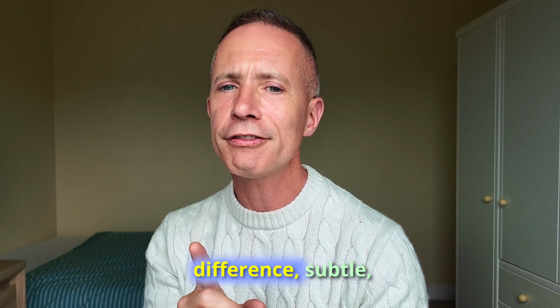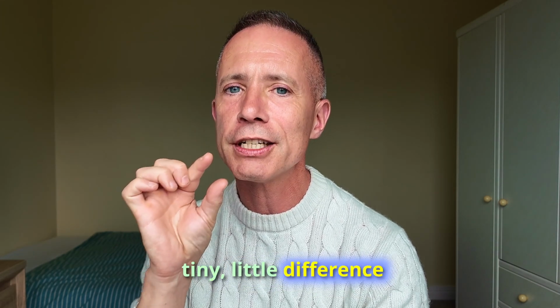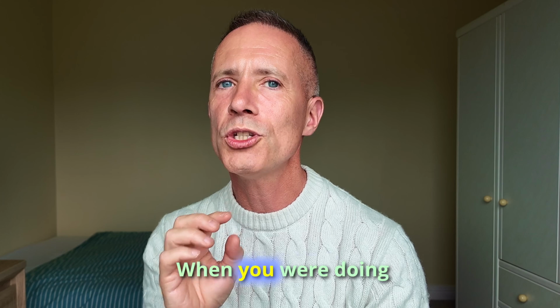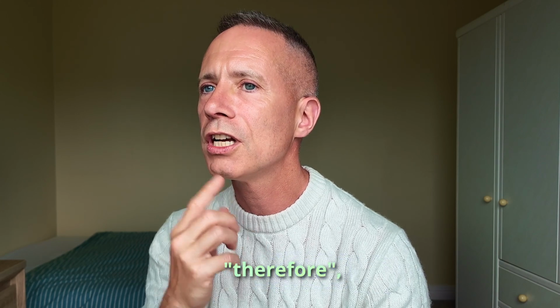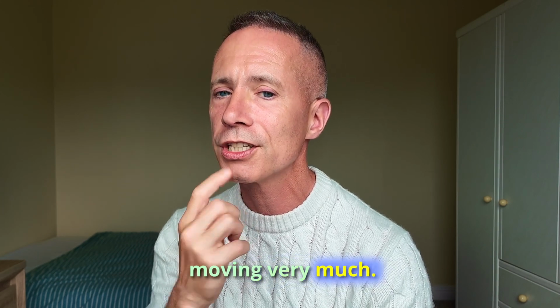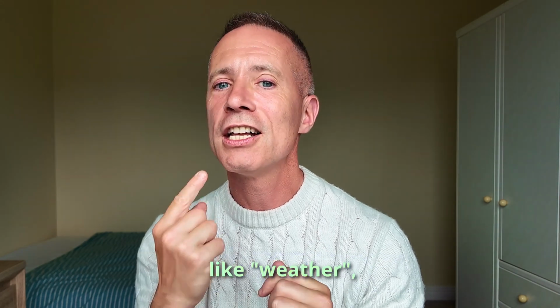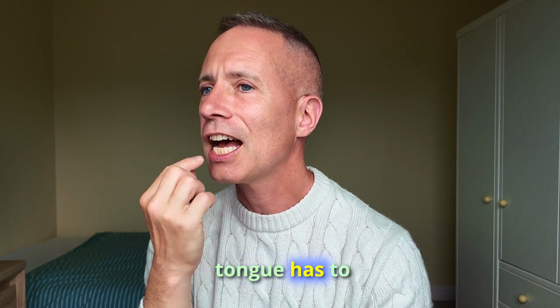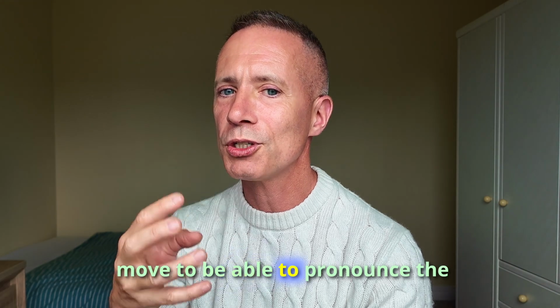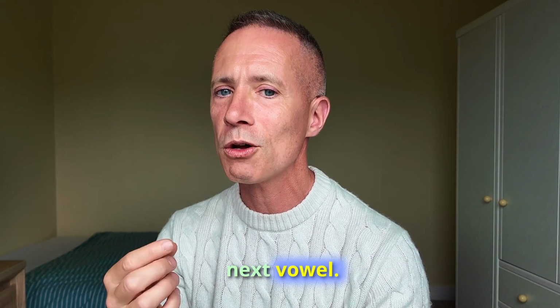Now there's a little difference, a subtle, tiny little difference here. When you were doing therefore, your tongue wasn't moving very much. But when we use words like weather, the tongue has to move to be able to pronounce the next vowel, all right? So it kind of does this.